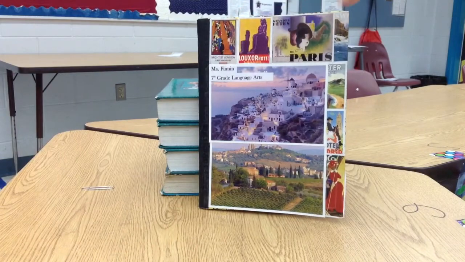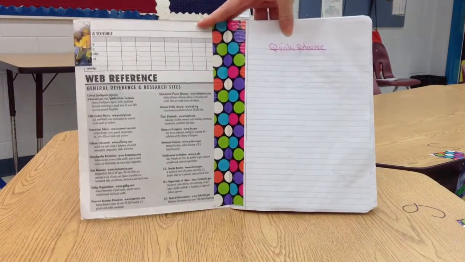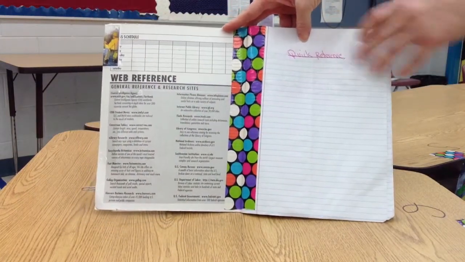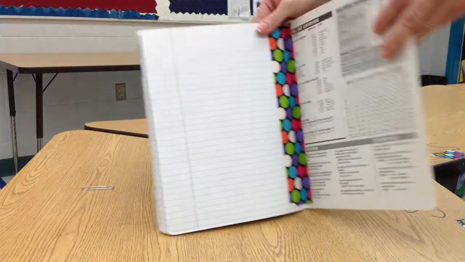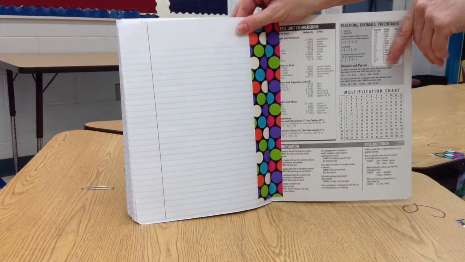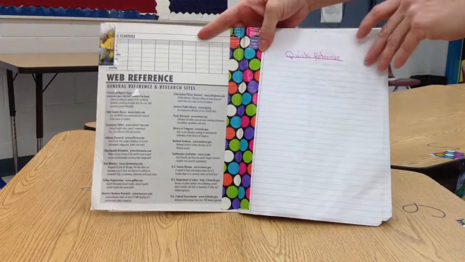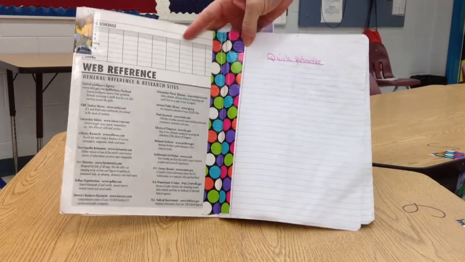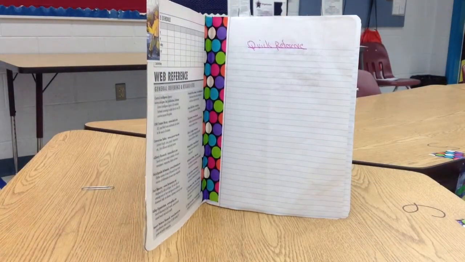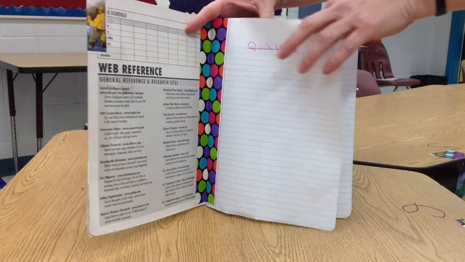Let's take a look at what the first page should be marked: quick reference. You will notice that I have used duct tape at the front and at the back of mine because it was starting to fall out. You're welcome to do the same. It doesn't have to be a fancy duct tape though. And the very first page when you look inside should be the quick reference page. At this point in time, we don't have anything on it.